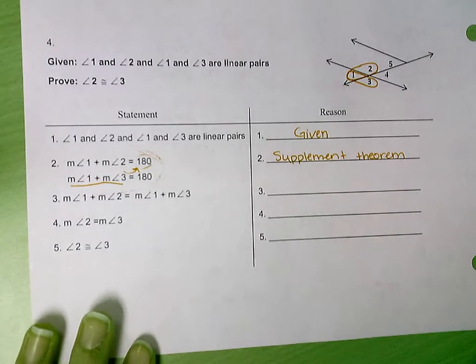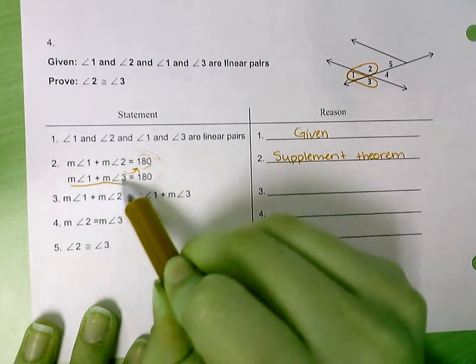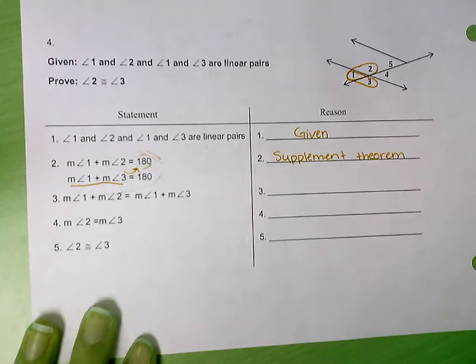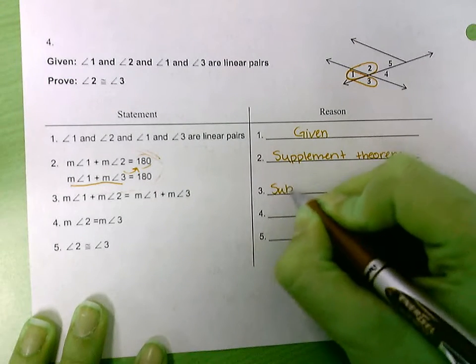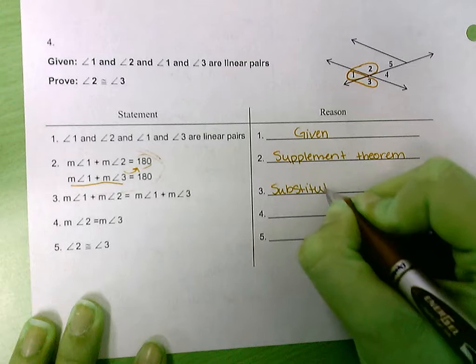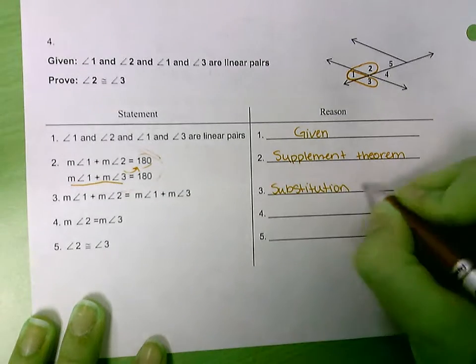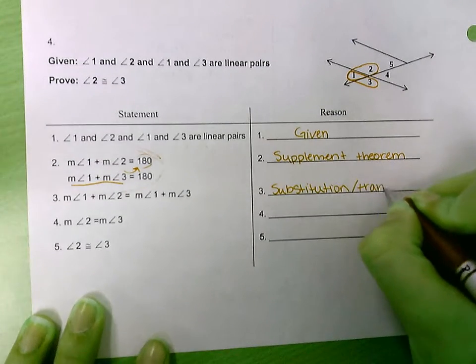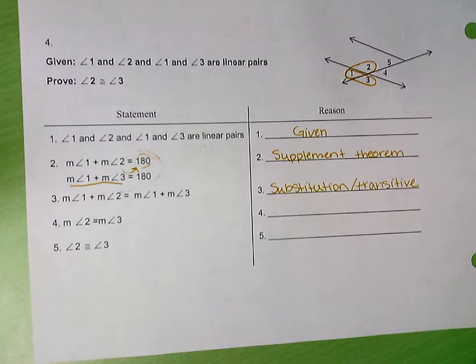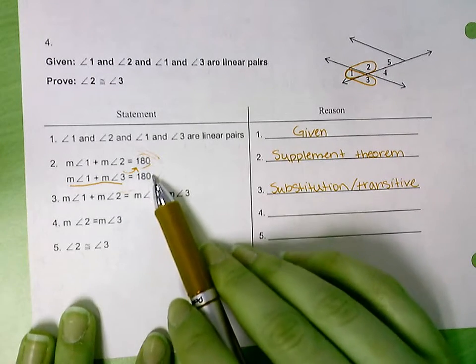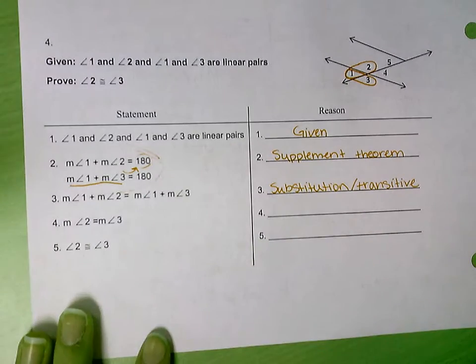So you're substituting this statement in for 180 since that's what it was equal to. I could say this is substitution, or this is the transitive property. So I just used this information from 2 to get to 3.